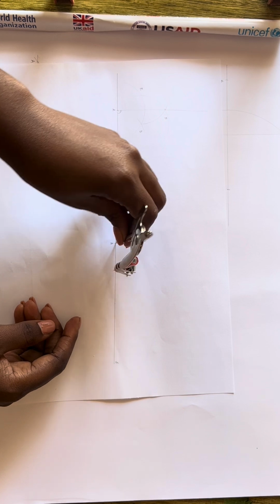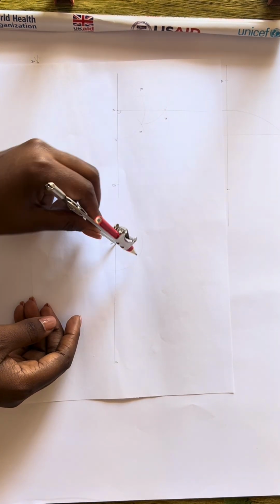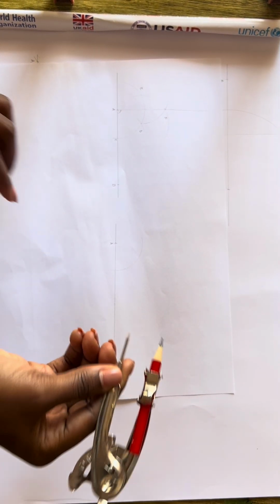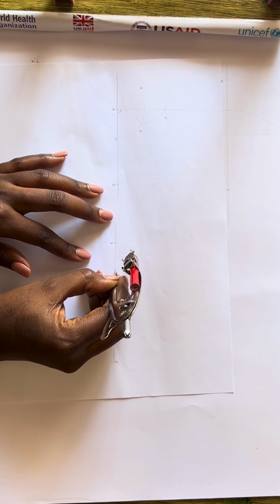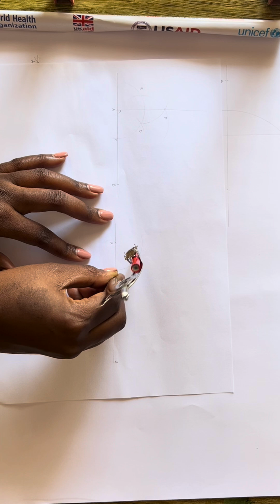We arc a point, and we maintain the same radius. We come to the new point that it has made, and we arc.